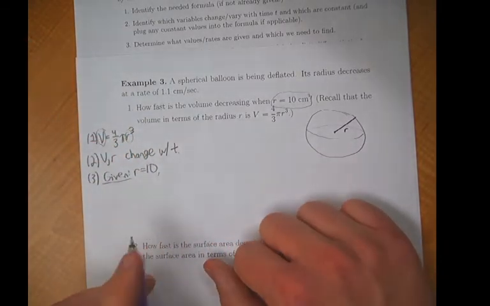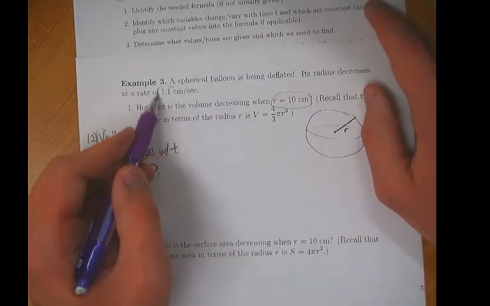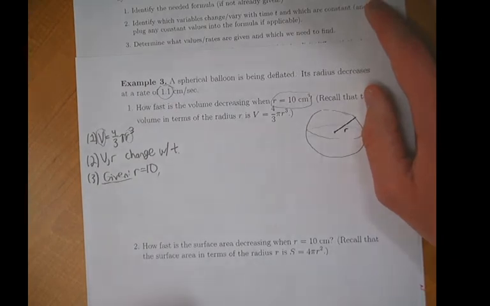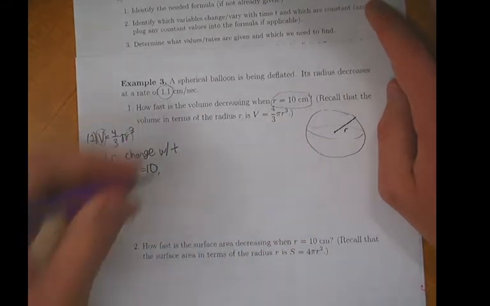And if we take a look at the only other number being used here, we notice that it's the radius decreasing at a rate of 1.1 meters or centimeters per second. So what would that correspond to here? The radius decreases at this rate, so that's just dr/dt, right?